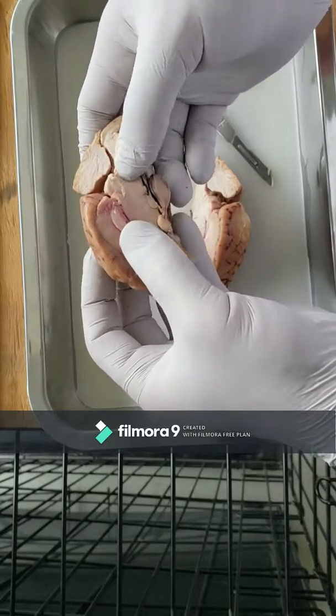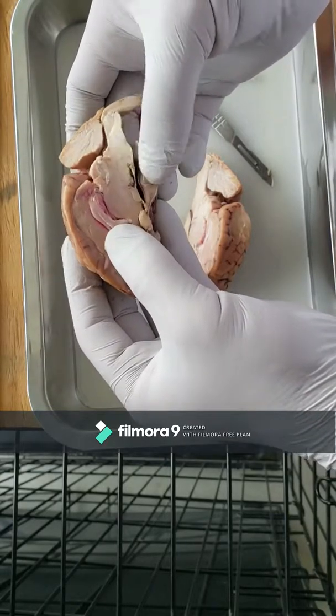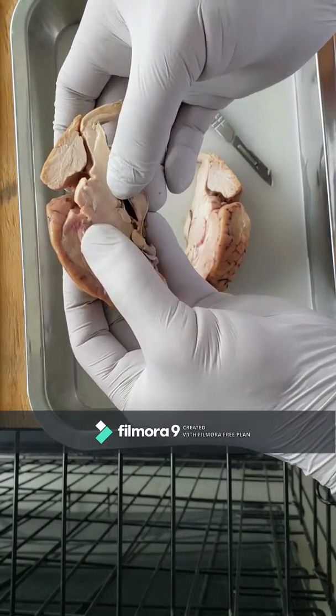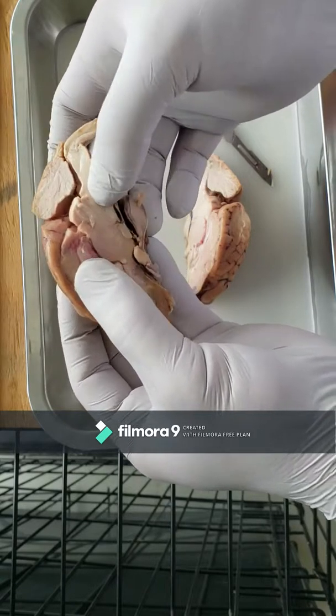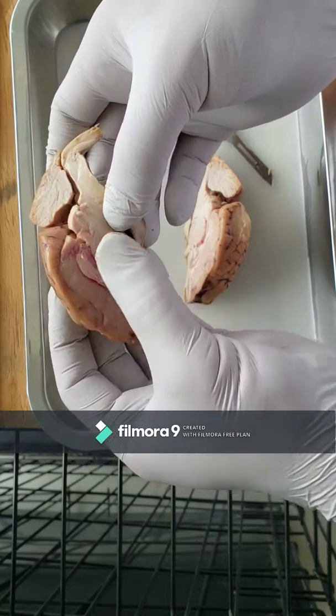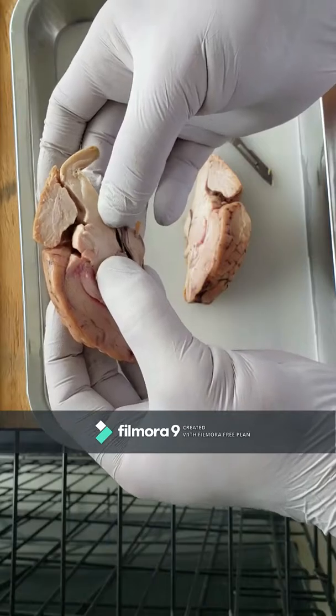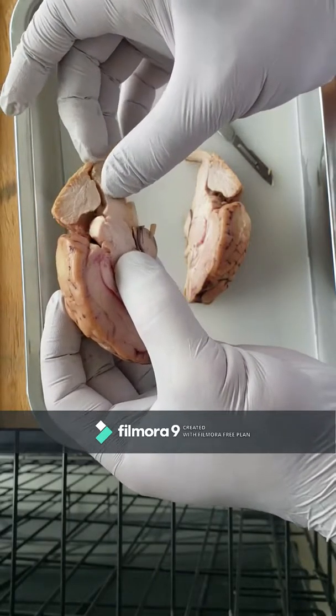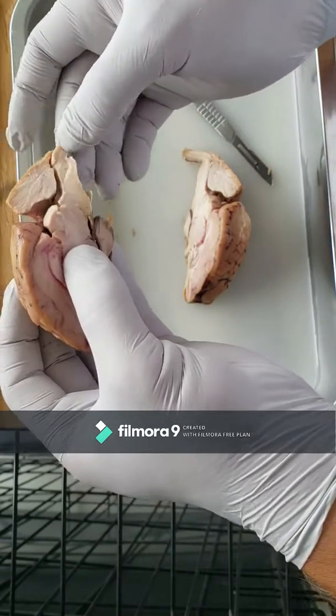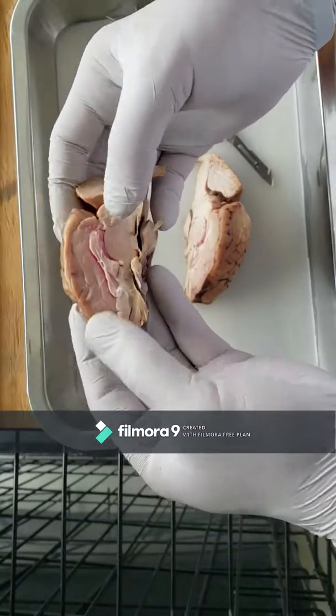As we said before, the midbrain is this piece right here. You can see this kind of segregation. Then you have the pons, which is the middle section here, and the medulla is this bottom piece that runs and attaches to the spinal cord.